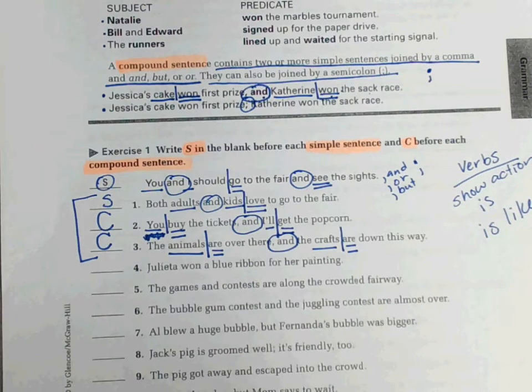At this point, go ahead and pause the video, and you want to finish 4 through 15 before turning to the back.